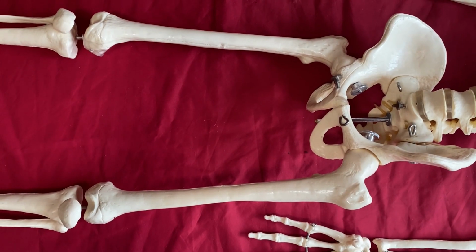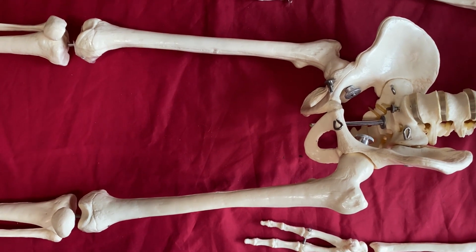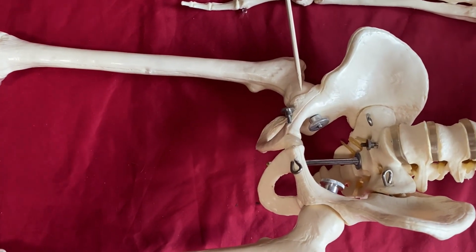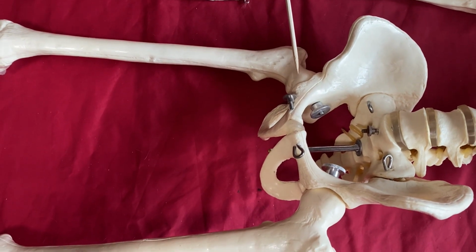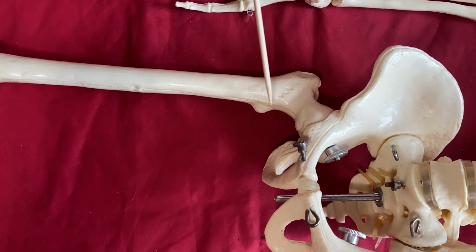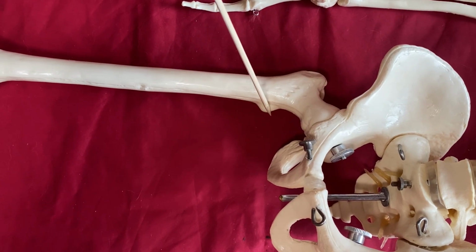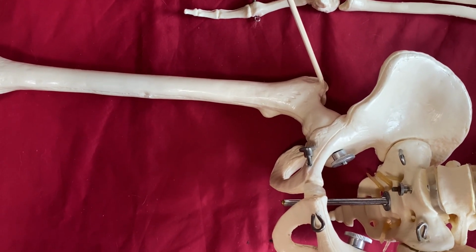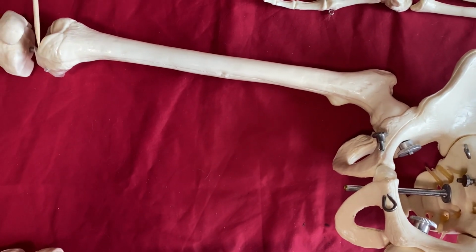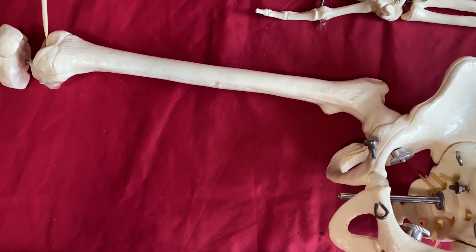Next, we have the leg bones, starting with the femur. We have the head, the fovea capitis, the neck, the lesser trochanter, the greater trochanter, the shaft, the medial condyle, and the lateral condyle.